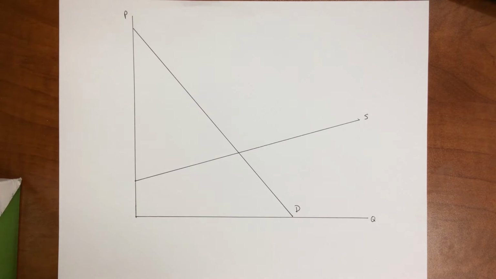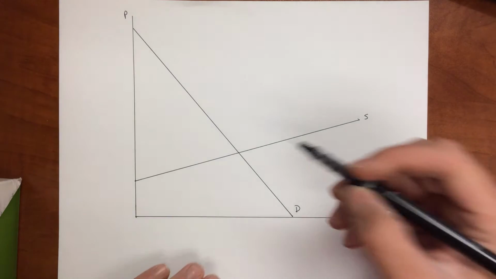In this example, we want to look to see what happens to the market when we tax the consumer. So think of this as similar to a sales tax, that's a tax in a sense on the consumer, and other taxes can follow suit. So here we have our supply and demand.